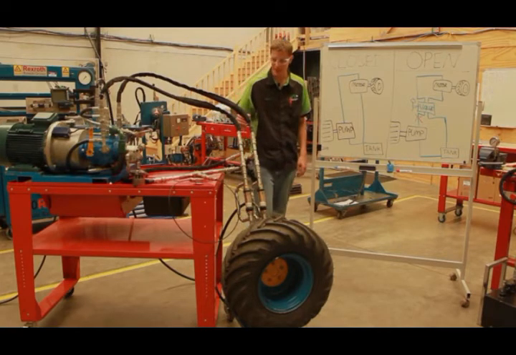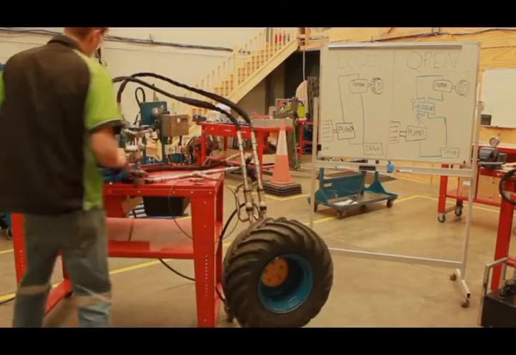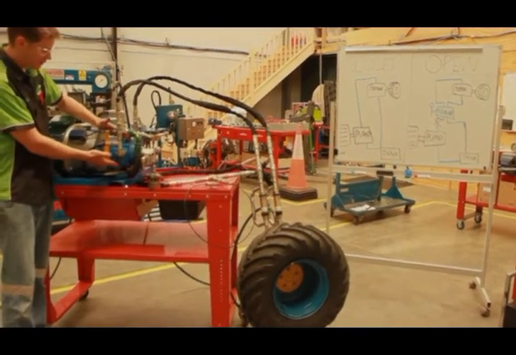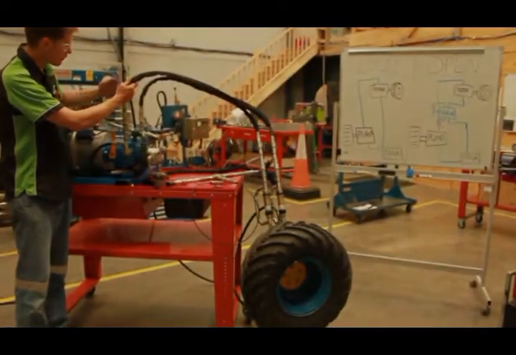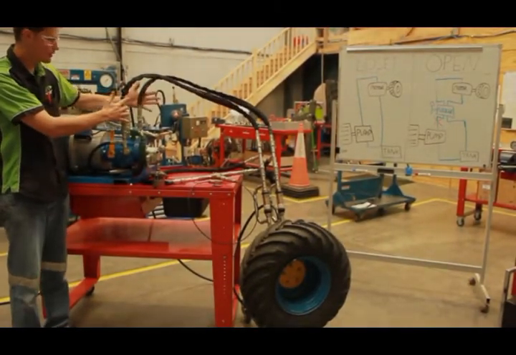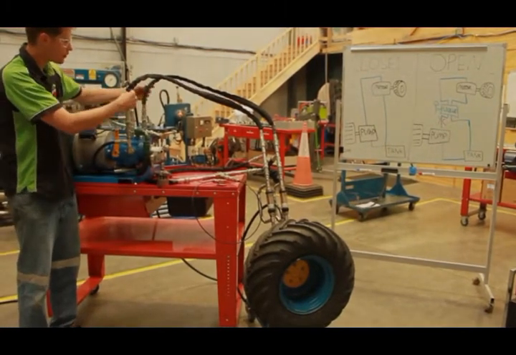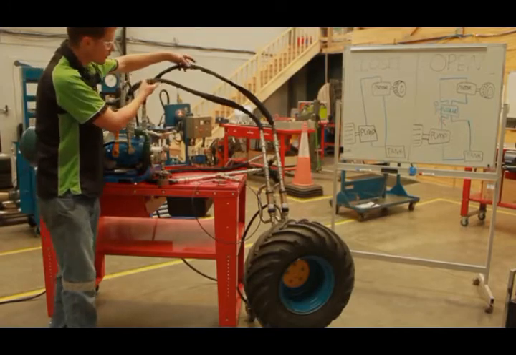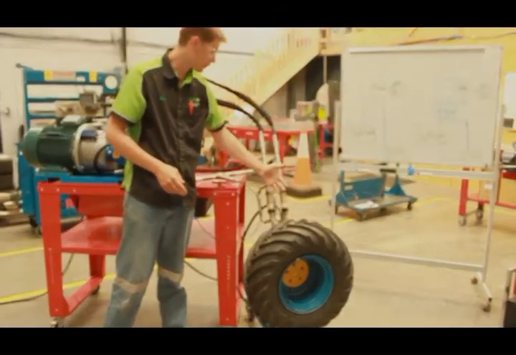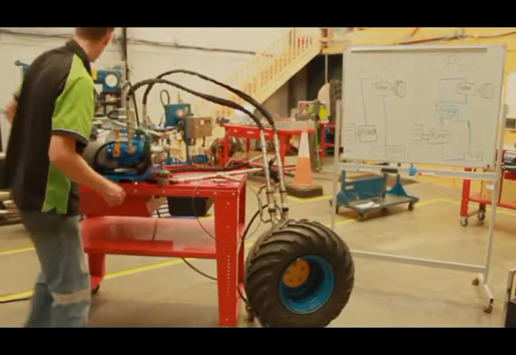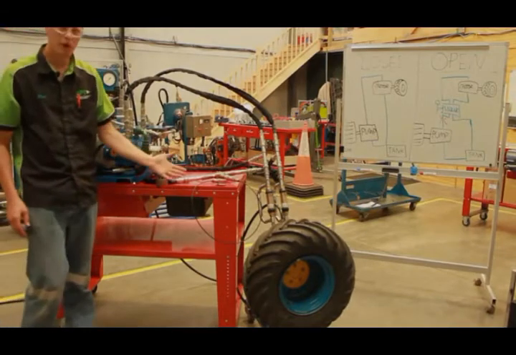And I've got one built here. My closed loop pump is this blue unit up here. This is one port, and this is the other port, my A and B ports coming out of my pump, and as you can see, I've got two hoses. Both hoses go across and enter my hydraulic motor, which is going to turn my wheel. If I start my pump up now, you can see my wheel isn't spinning.